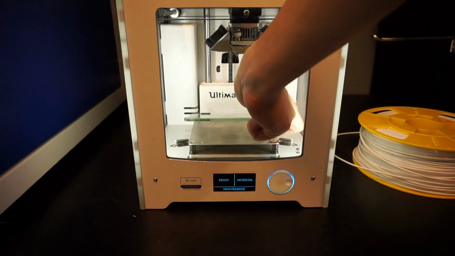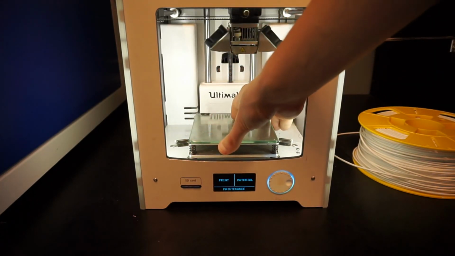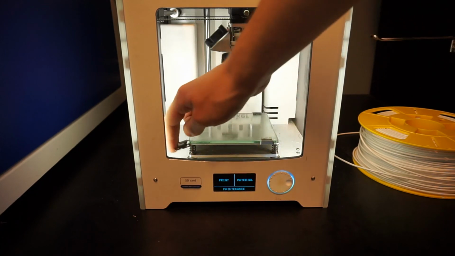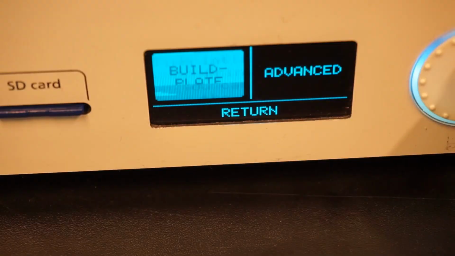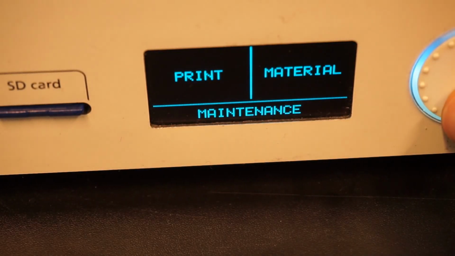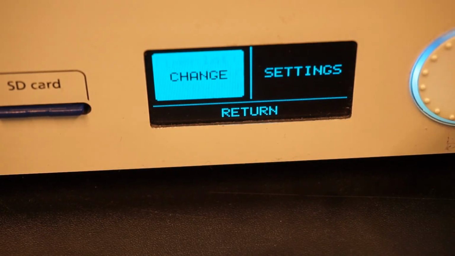If you're finished using the 3D printer, first put back the glass plate and secure it with the metal hinges. Then go to Change on the display on the front to remove your material.